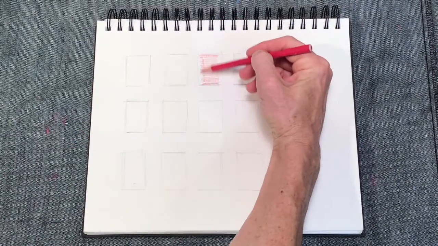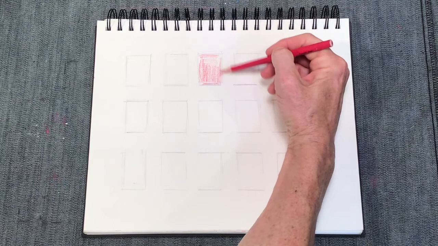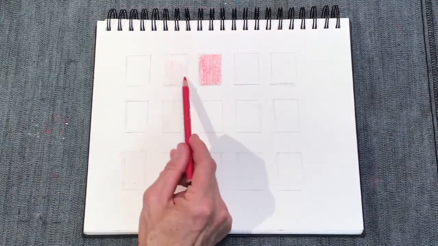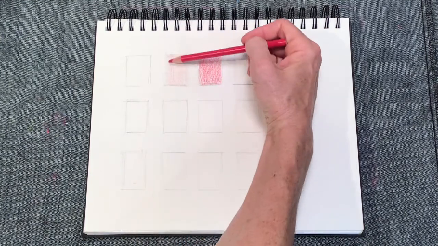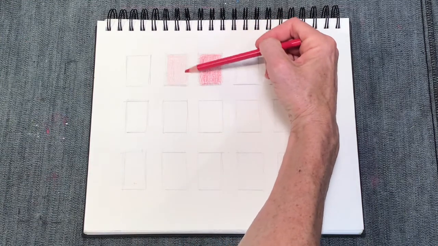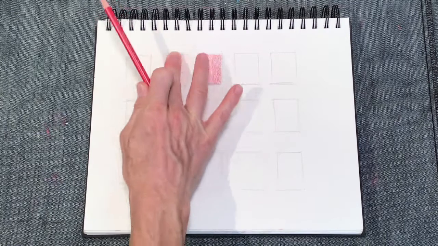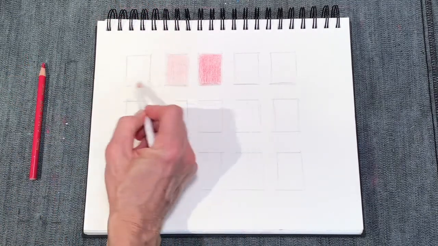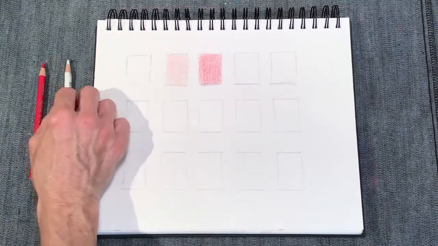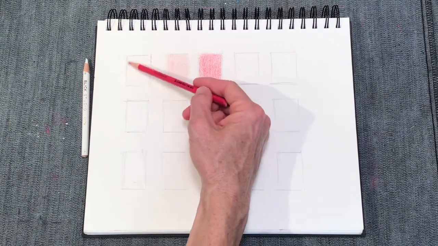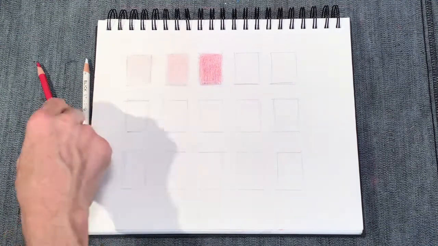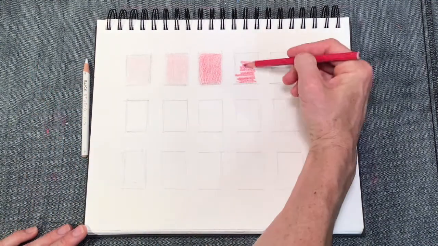The first thing I'm showing you, you don't have to do yourself, but you may want to for practice. What I'm doing is showing you the different values of each one of the colors we're going to use in our project today. Value in art is just how light or dark something is. So I start off with a medium valued red in the center, the number 3 box. And then I went to the left to make it a little bit lighter. So I used a little bit less pencil.